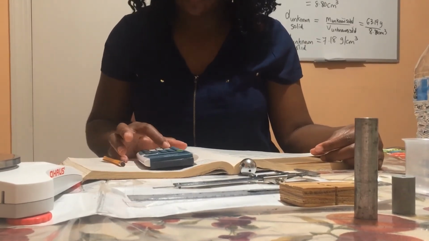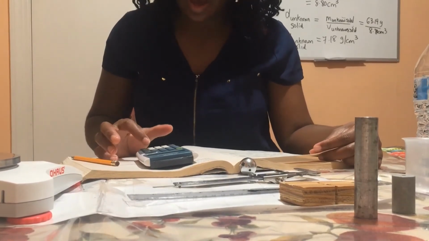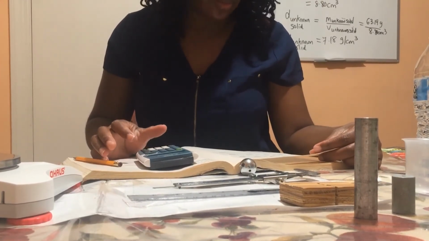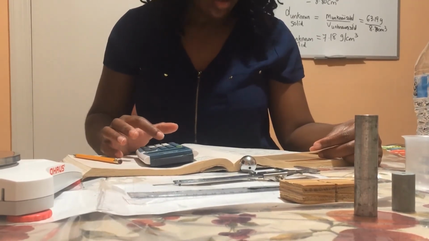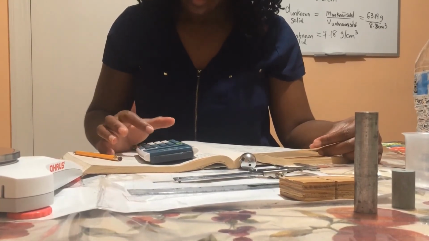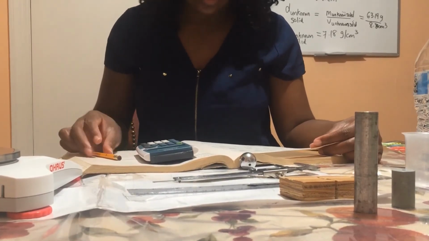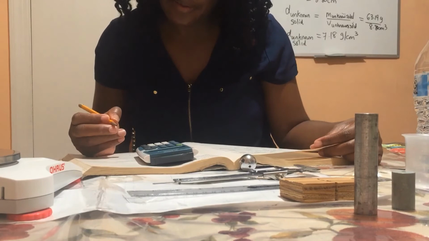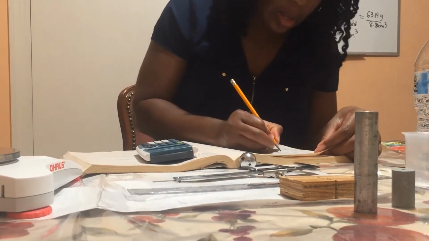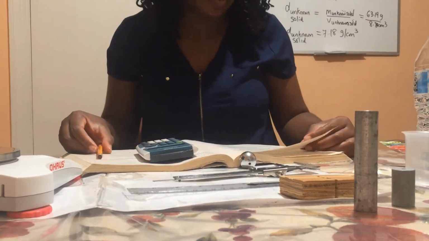So we're going to say 4 divided by 3 times pi, which is 3.14, times 1.25, and then we're going to raise that to the third power, and we get a volume of 8.18. So the volume of the sphere is 8.18 cubic centimeter.